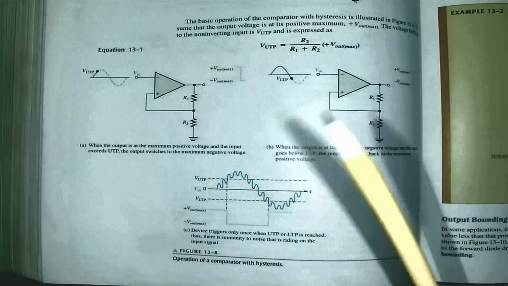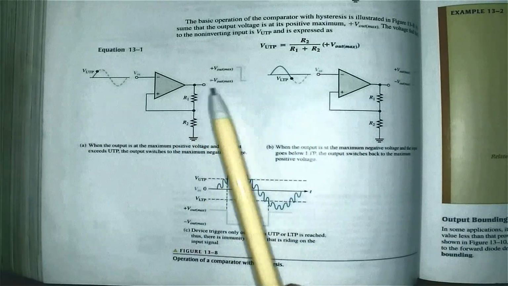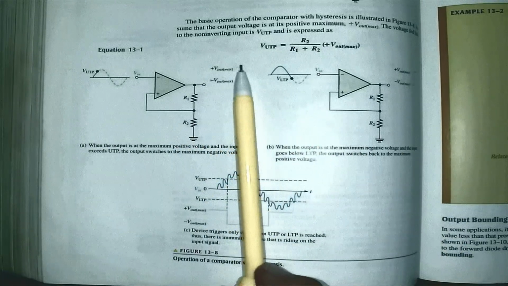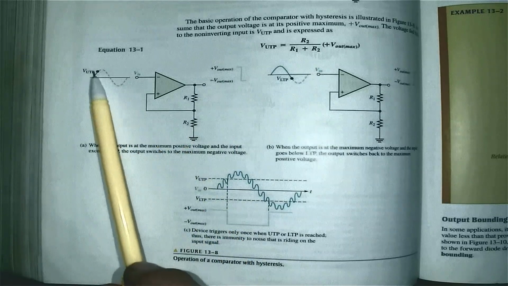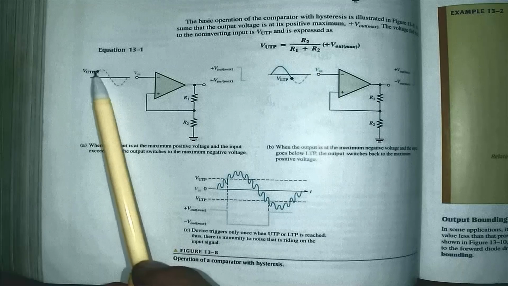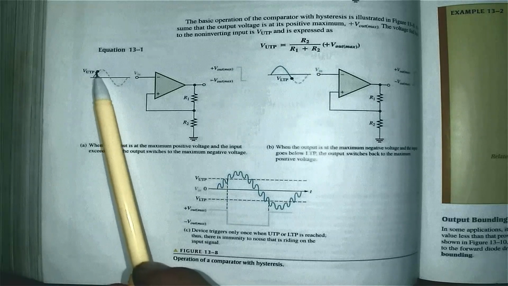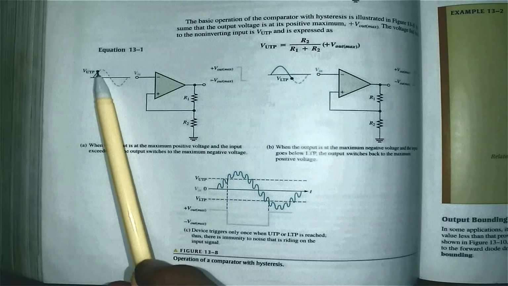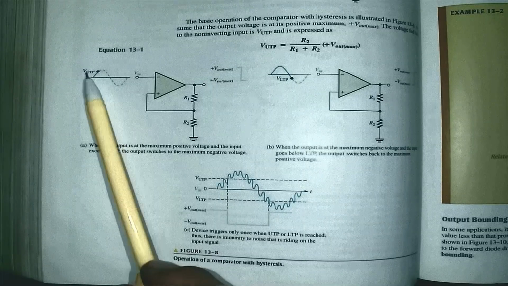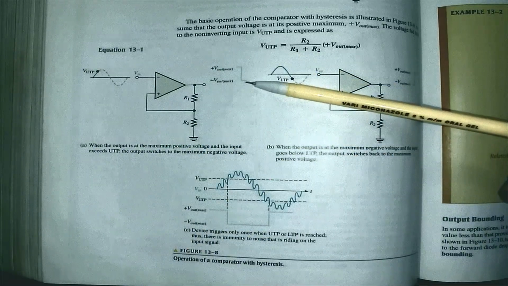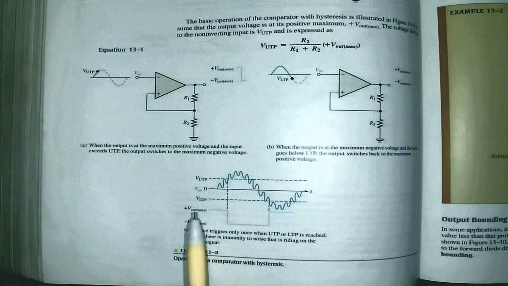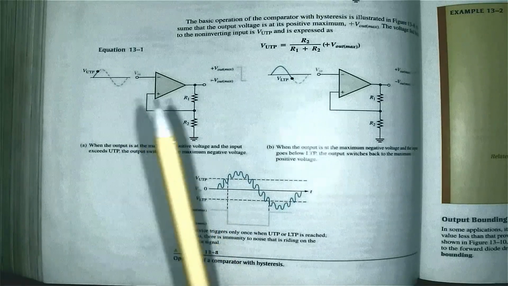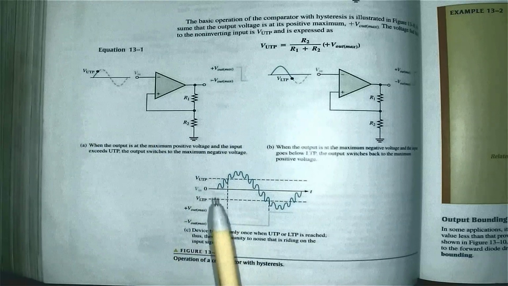Right, let's quickly have a look here. Now they show us the output is maximum positive. That means I'm feeding back a positive voltage. That is my upper trigger point. When that signal, that sine wave, goes higher than that, what happens then? Then the output will shoot down negative. Let's have a look here. There's my upper trigger point. The output is positive because I'm feeding back a positive value.